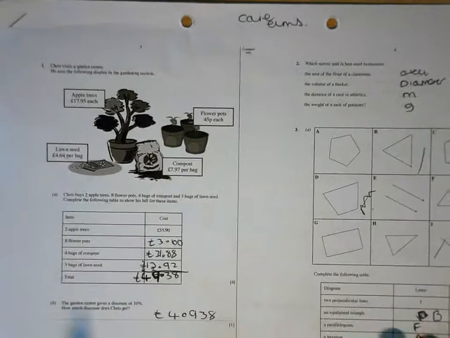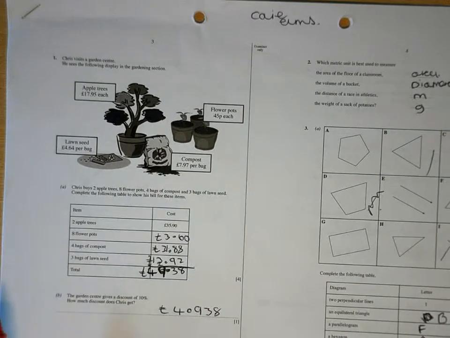Okay guys, this is the first paper 2 calculator paper that I've marked for you, so let's see how you get on.